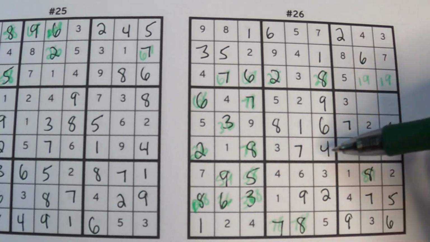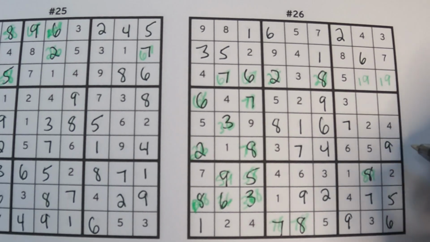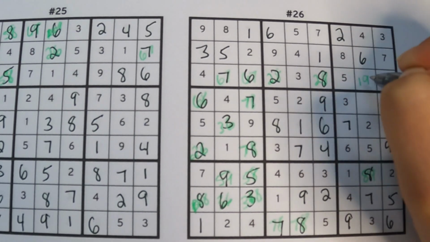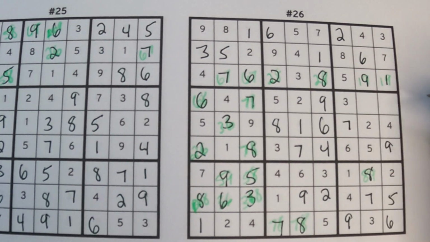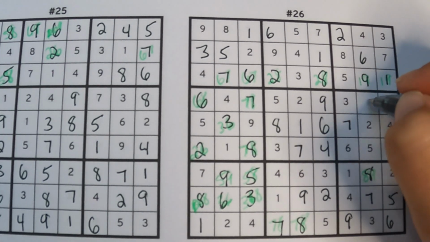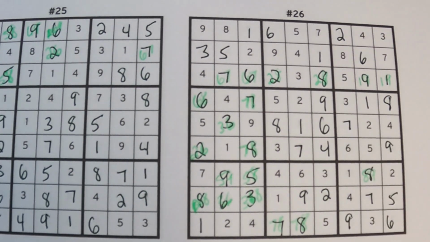For this row now, we're missing a 9. That 9 makes this our 1, 9. And for this box, we're missing 1 and 8. We've got an 8 here, so 1 and 8. And there we have it for today's puzzle.